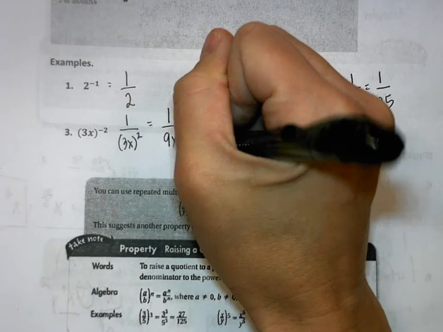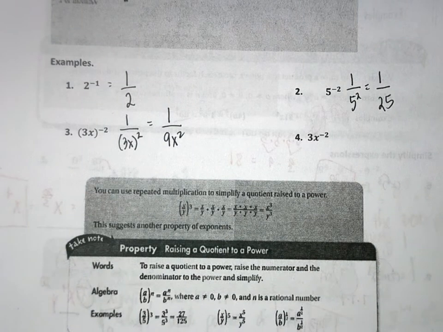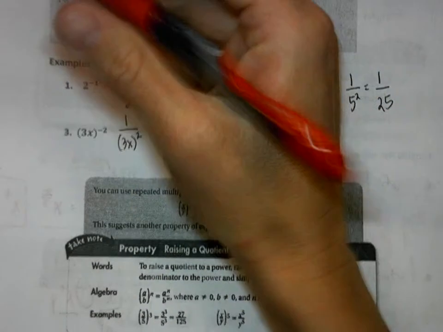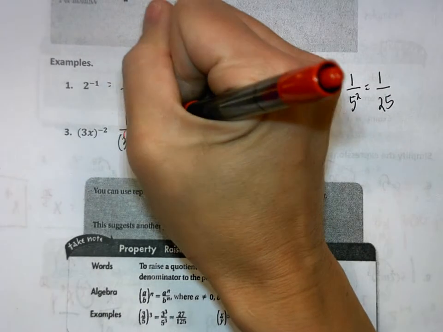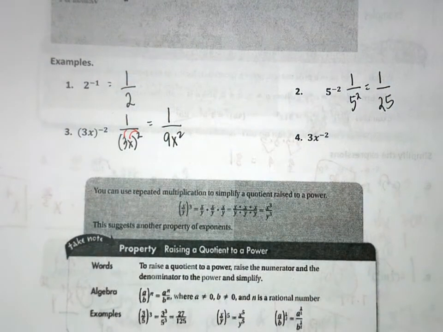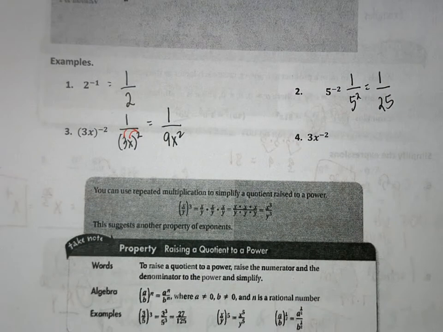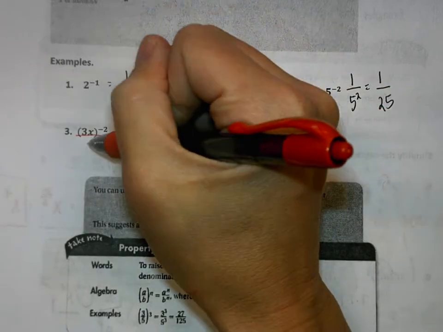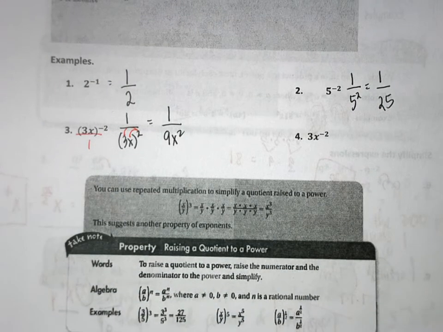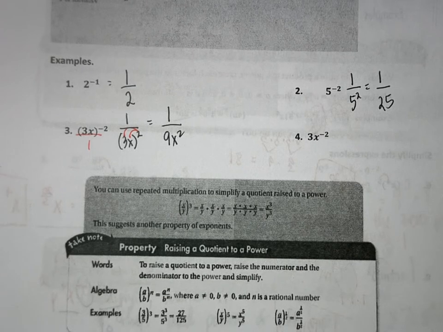Good, 1 over 9x squared, because that 2 power, or exponent, goes to both the 3 and also to the x. Yes? That is the whole reason why I put it to the bottom, is because when you move it from one side to another, it gets rid of the negative exponent. So right now, you can think of it as a fraction over 1. Well, to get rid of the negative exponent, you switch it to the opposite side.